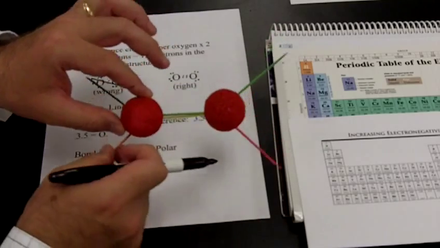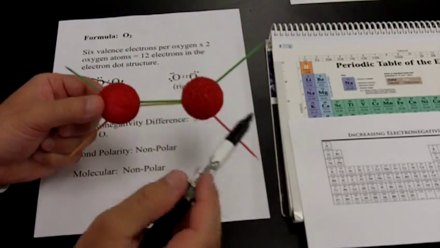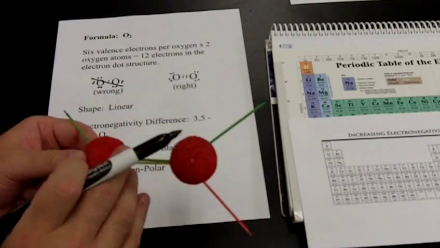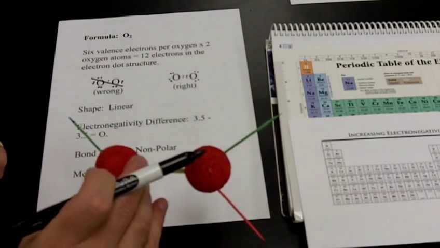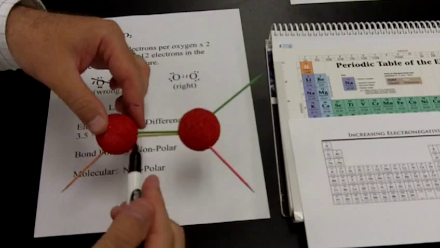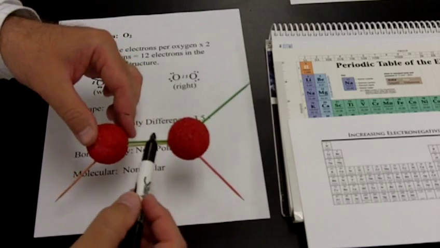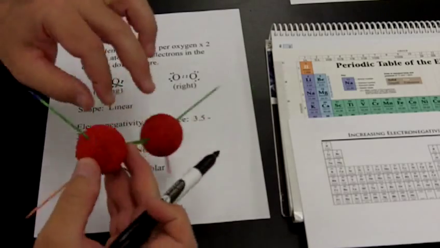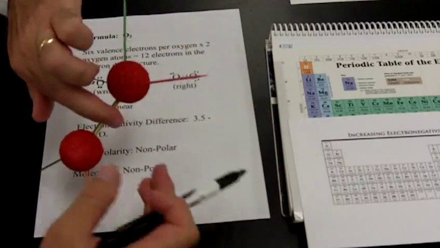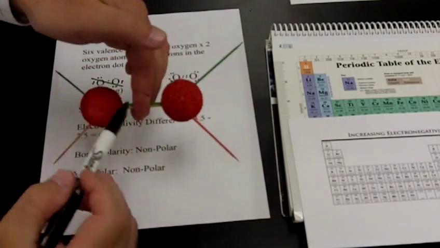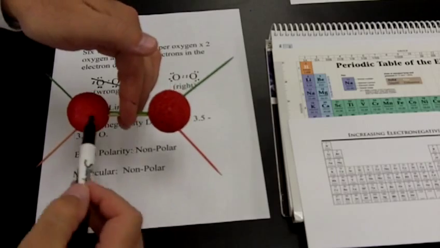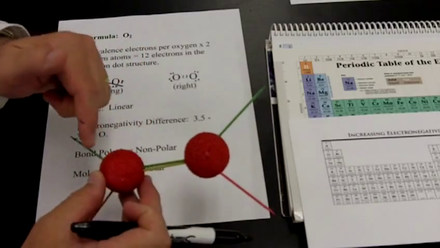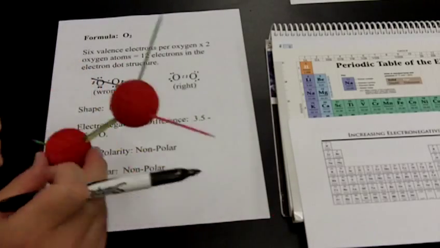What's the electronegativity difference? Simple. Oxygen has a high electronegativity. When I look on the electronegativity chart, it's 3.5. But 3.5 minus 3.5, electronegativity difference, 0. No electronegativity difference. Therefore, the bond is nonpolar. There's no electron buildup on this side of the bond or this side of the bond. It's perfectly symmetrical. Well, what about the molecule? Also nonpolar. No matter how I turn the molecule, if I look on the left and I look on the right, they are identical. So we've got a nonpolar bond, nonpolar molecule. That's oxygen gas.